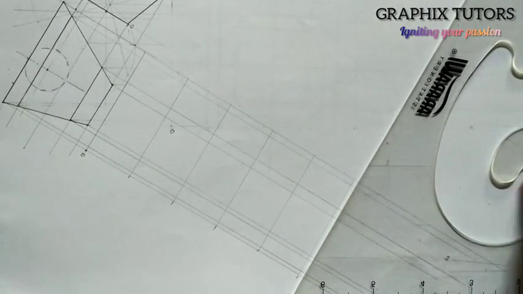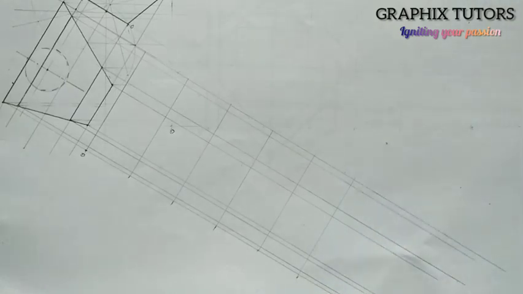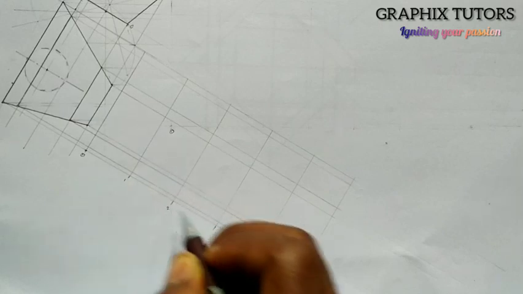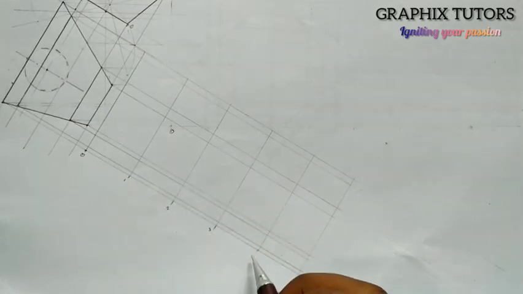So that is what we have in there. Now the next thing we'll do is name these 0, 1, 2, 3, 4, and 5.